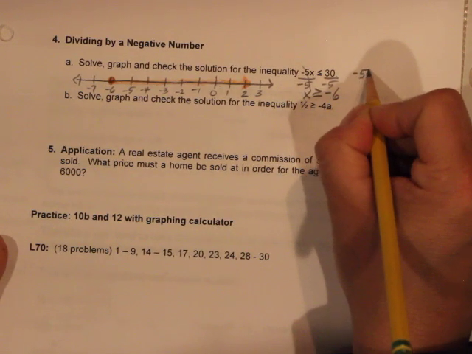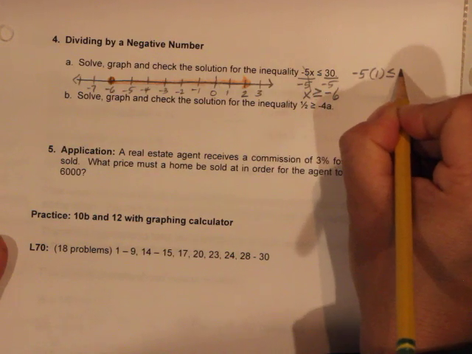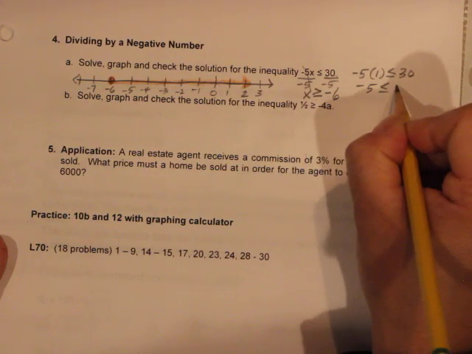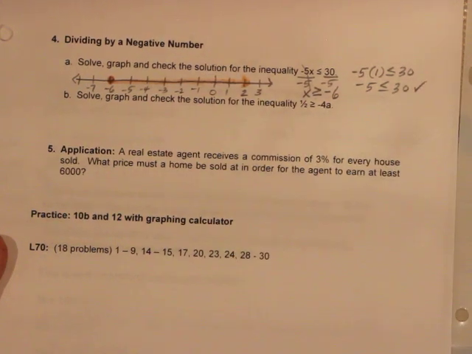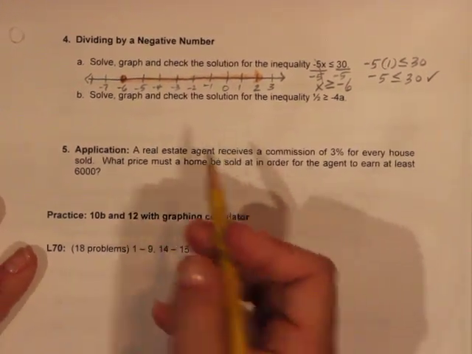Okay, so I've got -5 times 1. Remember, I need to look back at what this originally was here. That's how I need to check it out, and I get -5 is less than or equal to 30, and that checks out. One more to go, gang. You're doing good work. Hang in there.